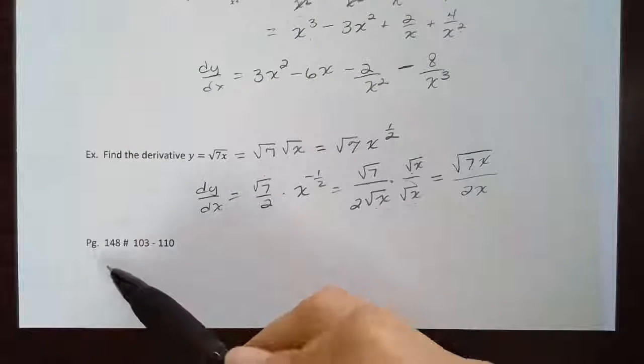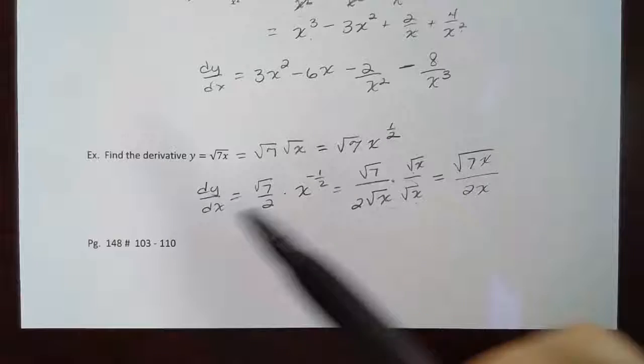Problems like these can be found on page 148 in your textbook, numbers 103 through 110.